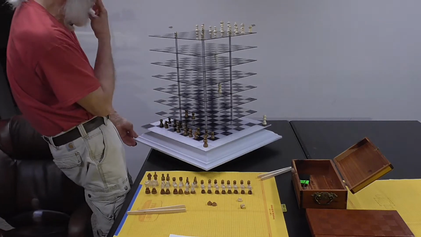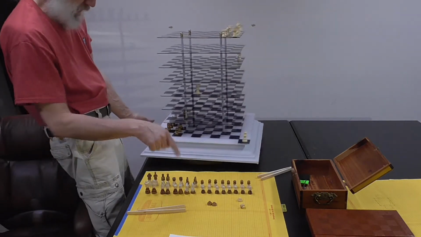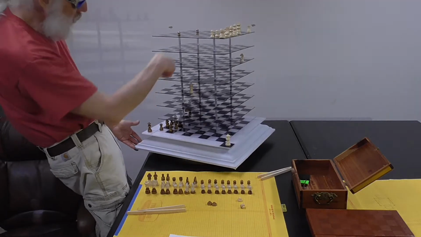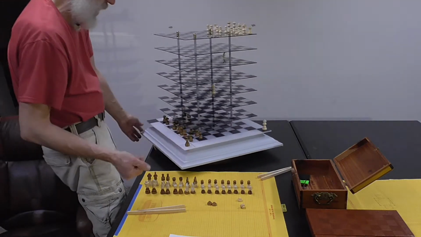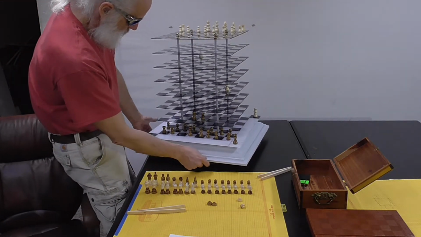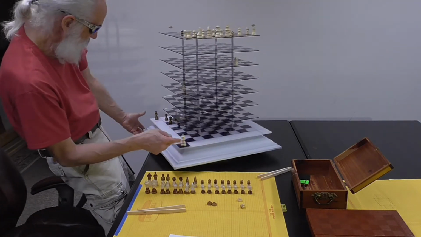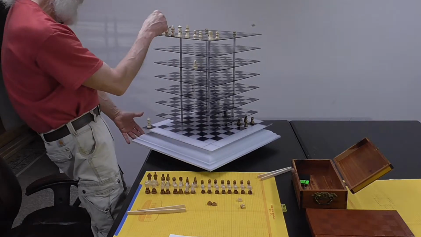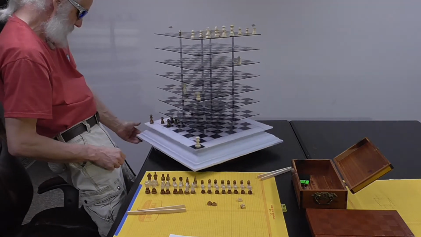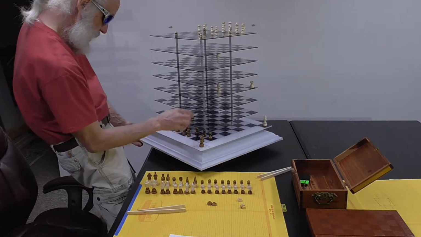Now I'm doing short moves so I know I can see where they're going, otherwise I get my tabs out. Because long moves that are deep in, you need to have the tab. Okay, so that guy, let's drop him down here. Take that guy up to there.